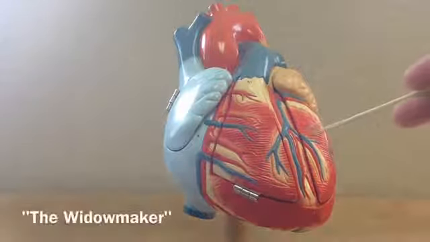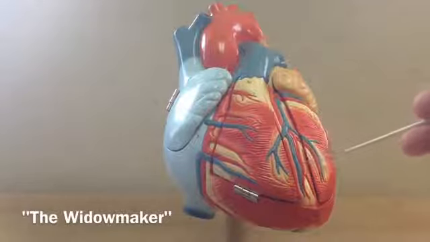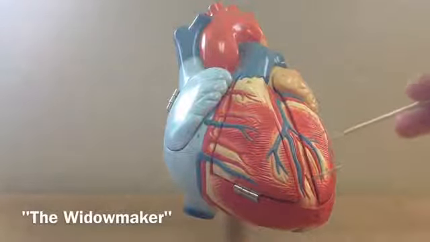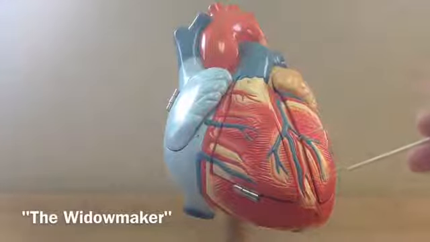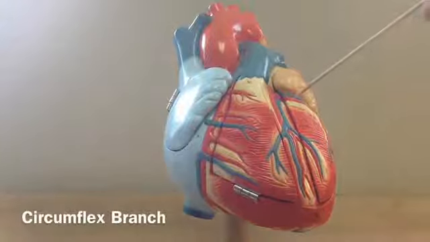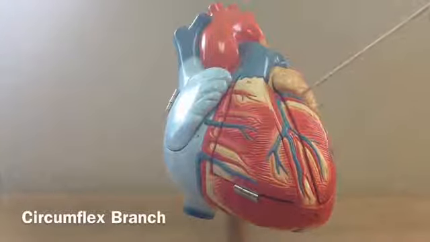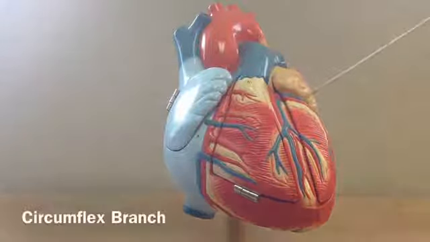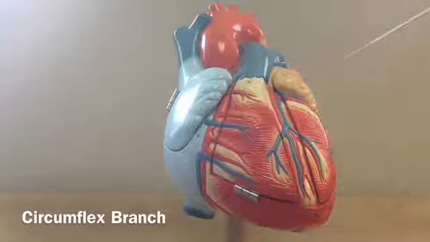This artery is also nicknamed the Widowmaker because blockage of the LAD is responsible for deaths due to massive heart attacks. The circumflex branch is found within the coronary sulcus. It supplies blood to the walls of both the left atrium and the left ventricle.